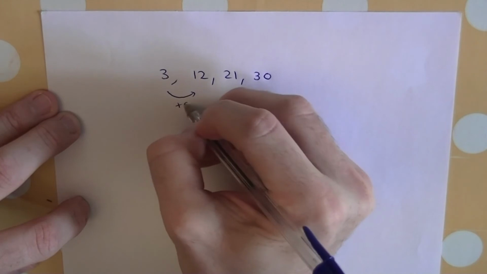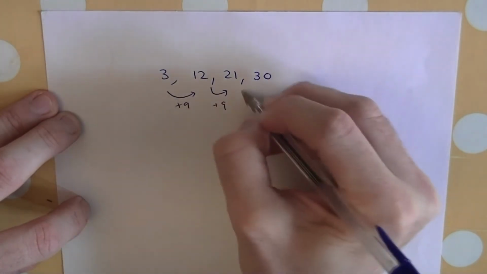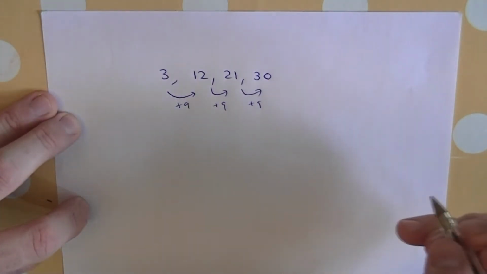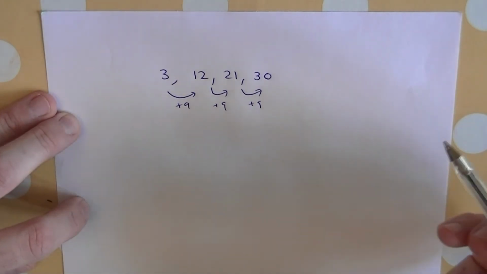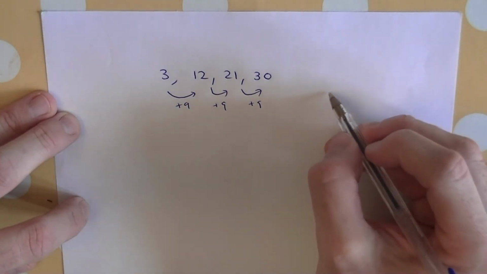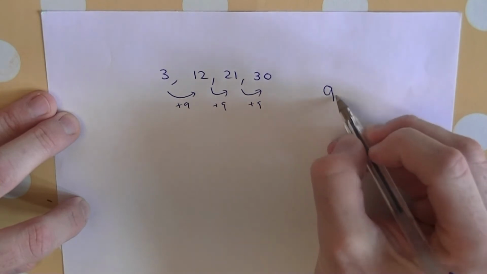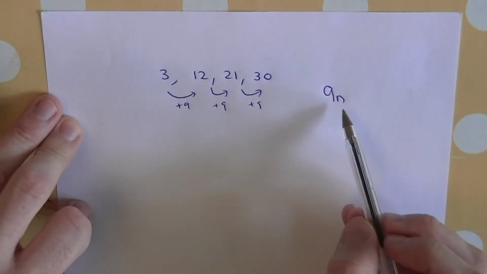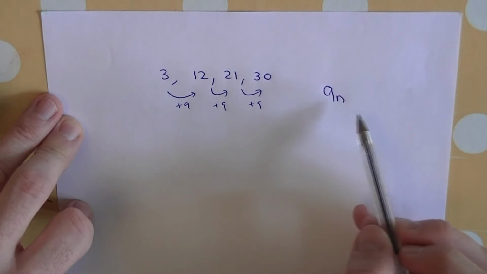Up in 9, so plus 9, plus 9, plus 9, okay? Then basically, this is the 9 times table, okay? So the nth term rule would be 9n, okay? So this is what the nth term does: it tells us any number in a sequence.